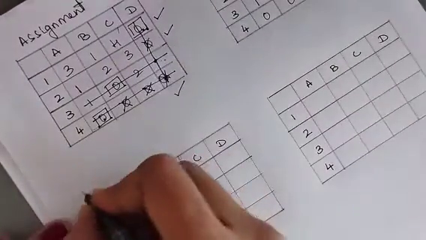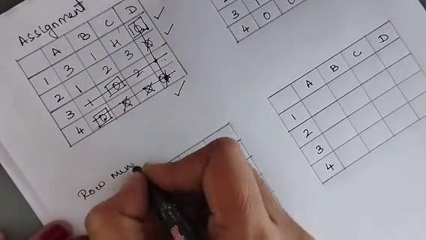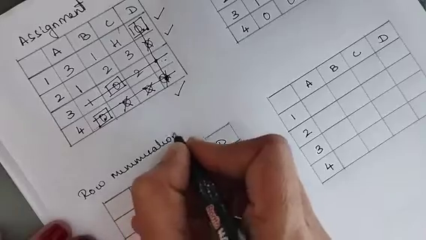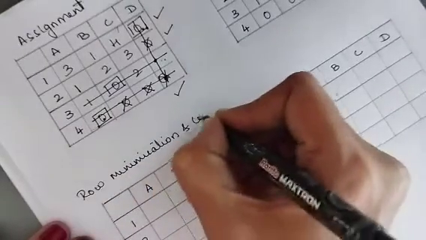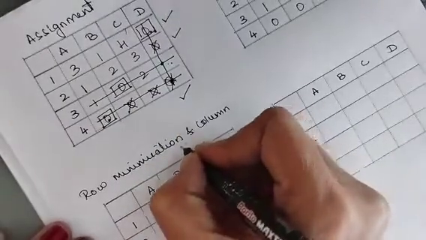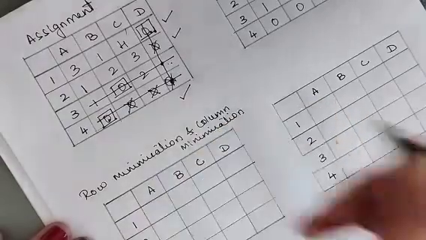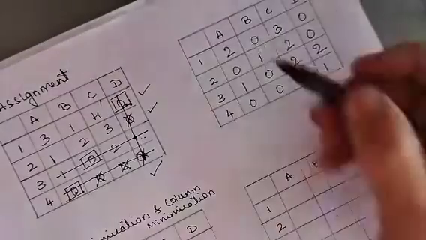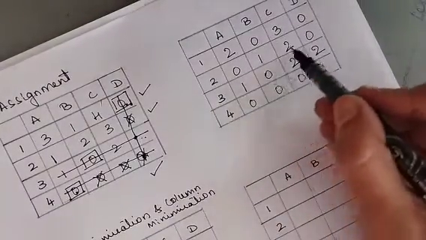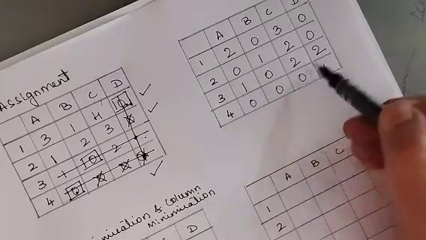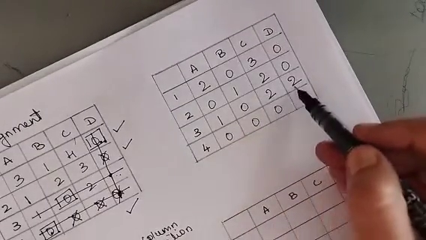So I will just write row minimization and column minimization. Both we can show in one matrix, because there will be no change. Here in the rows, the first row has 0, the second row 0, third row 0, and in the fourth row we have the minimum element as 0. So there will be no change row wise.